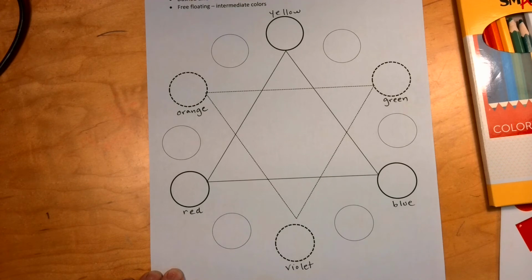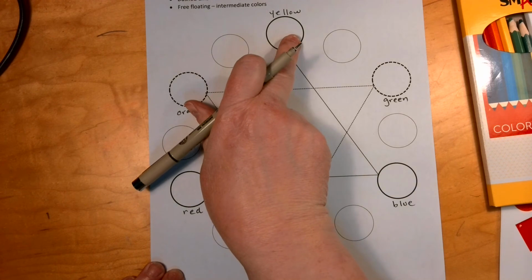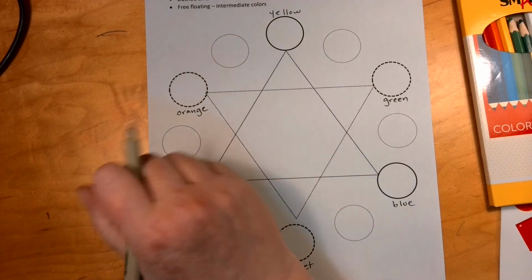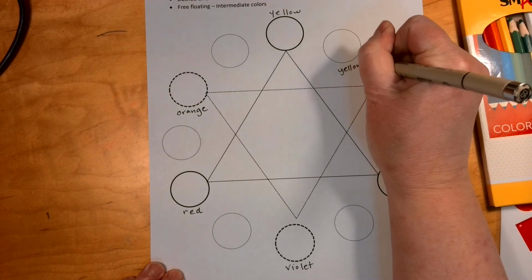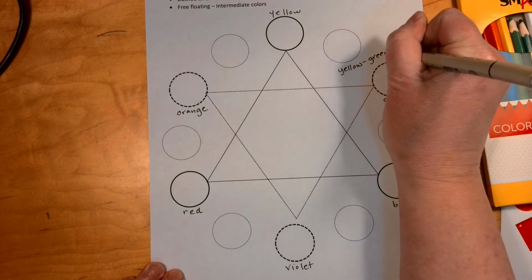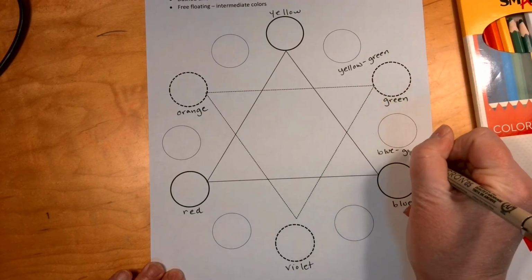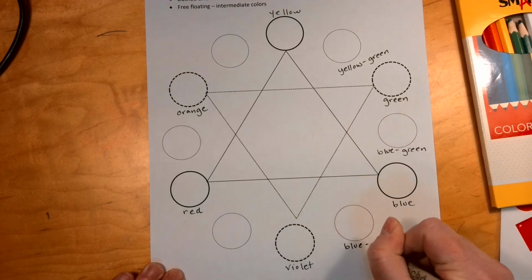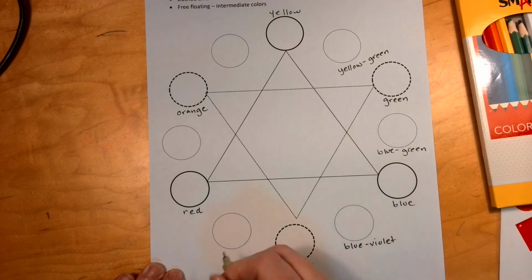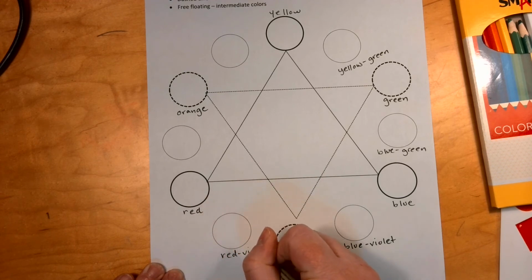Now, the rest of the colors on this wheel label themselves, as long as we put the solid circle color, which is the primary, first and then dash to the green. So between yellow and green, we have yellow dash green, so yellow green. Between blue and green, we have blue, because it's the primary, and then green. Between blue and violet, we have blue, violet. Between red and violet, we have red, violet, because red is the primary.